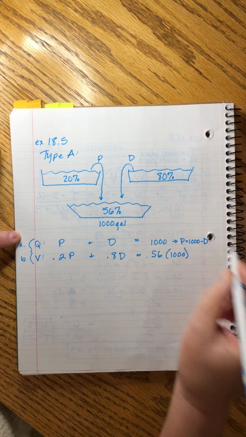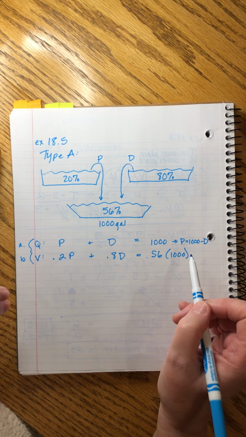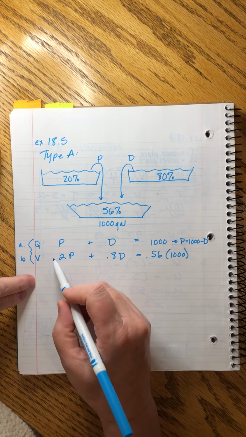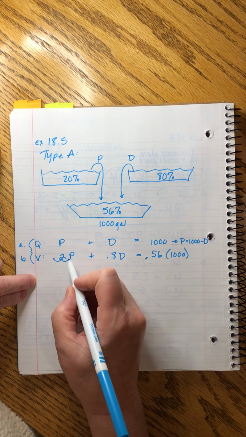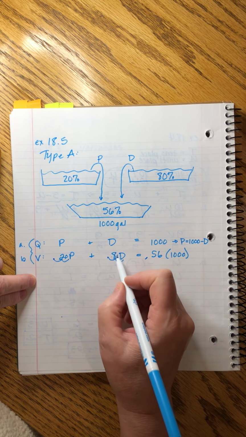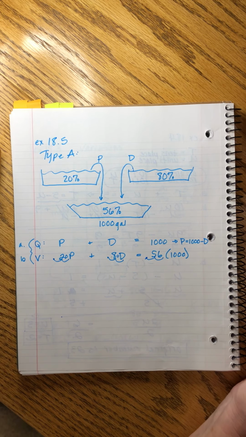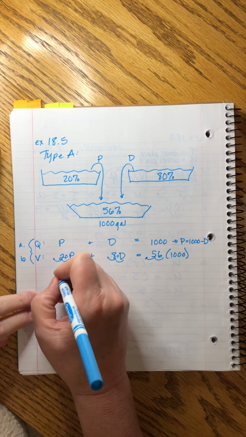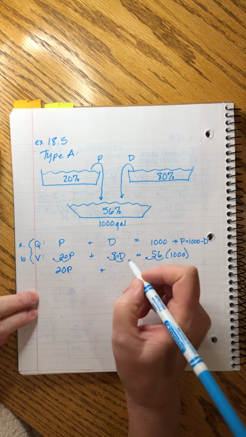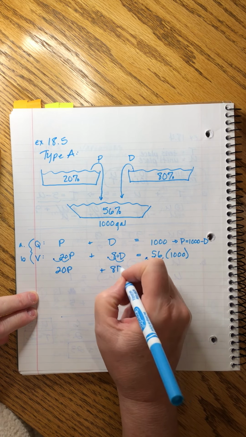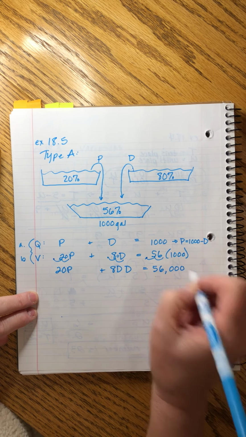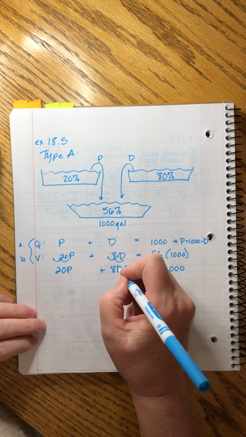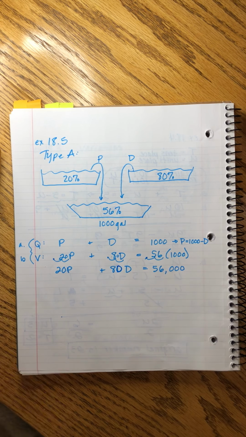Sorry, I'm squeezing in right there. And this one, I want to destroy these decimals because I'm not a fan. So let's see, this has 1 decimal place, 2. So I'm going to bump it twice, so that's going to be 20, that's going to be 80, and that's going to be 56. All right, so let's rewrite this one. 20p plus 80d equals 56,000. Okay, that's an 80. Sorry, it looks like 2 Ds.